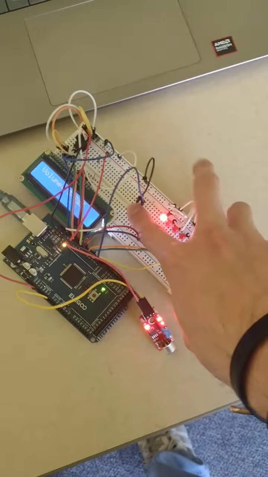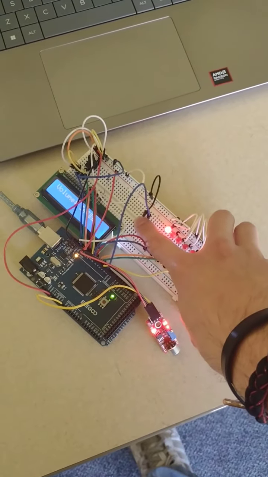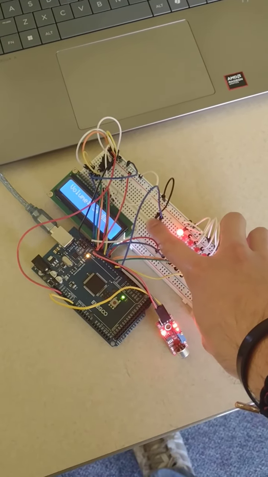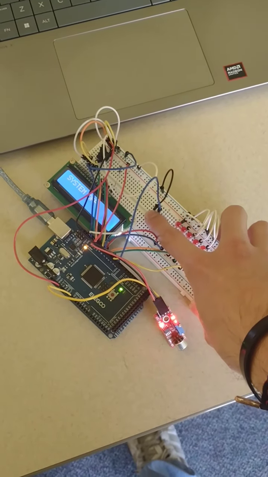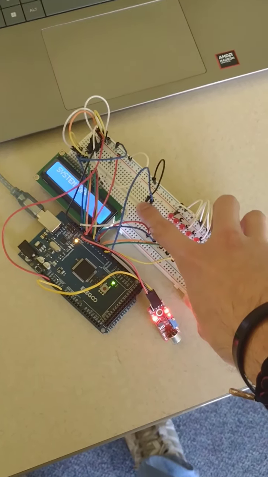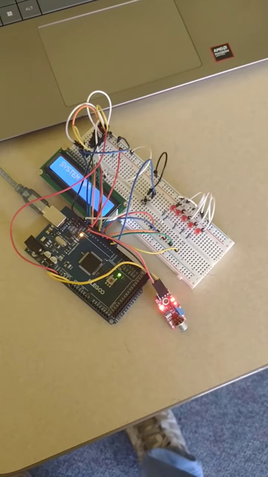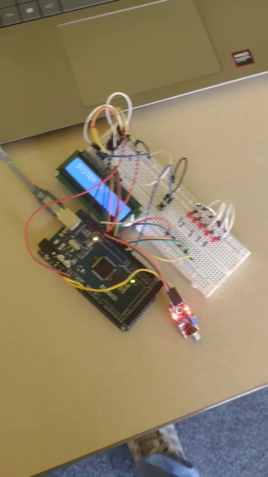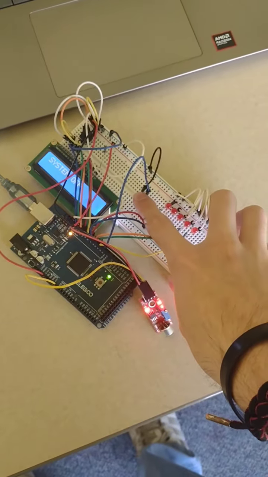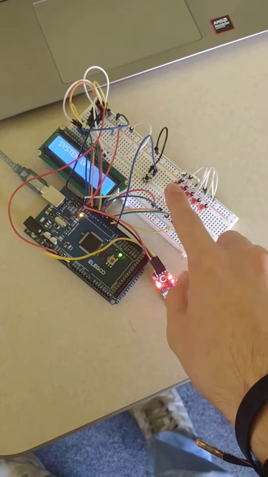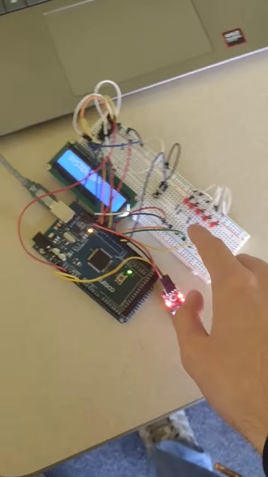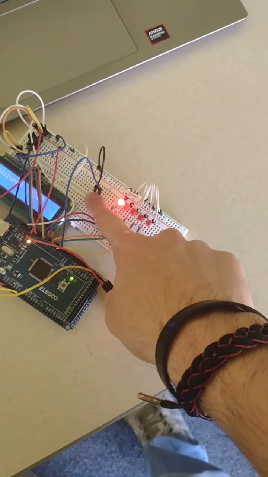Due to this white noise, I have the map function. The sound sensor picks up a volume value between 0 and 1023. Due to the constant volume being picked up at about 300, I have a map function that uses this value to light up these LEDs from 1 LED to 5. Because it's always a value of 300, 1 LED is always lit up.